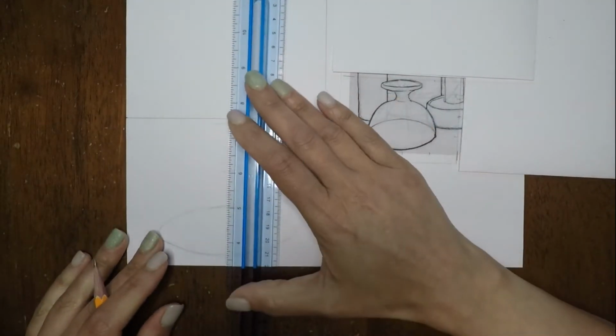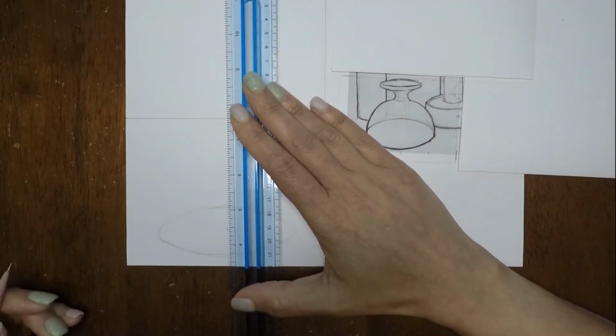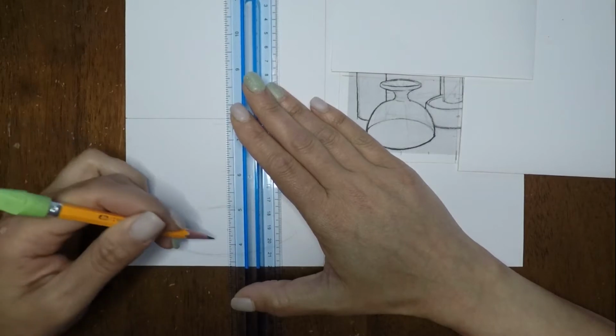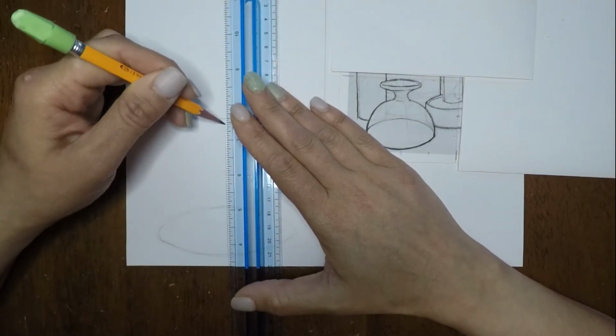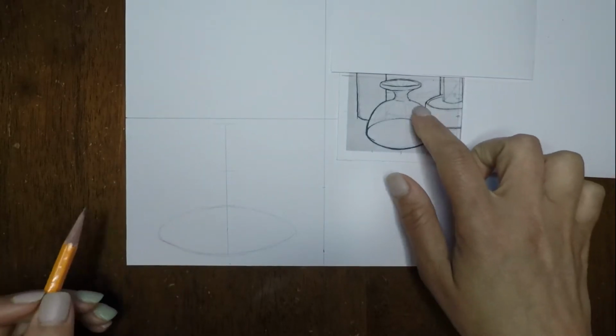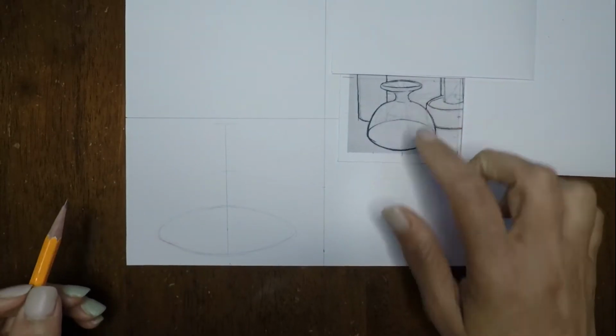So at this point, I'm just going to make a light vertical line going from the bottom of the oval up to the top of the quadrant, just so I can figure out the neck of the bottle better. So I'm just going to put that there. And now I'm going to start to make this top here.